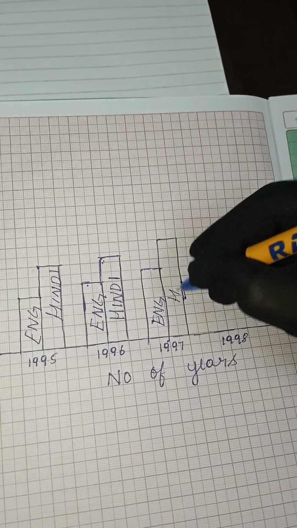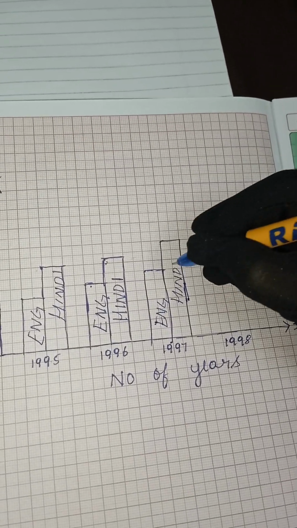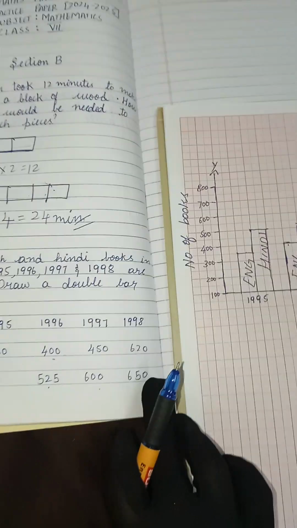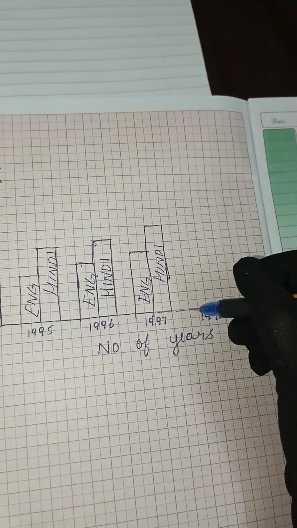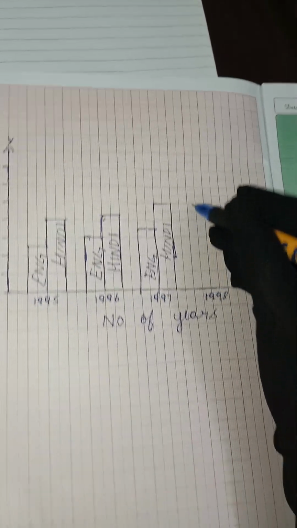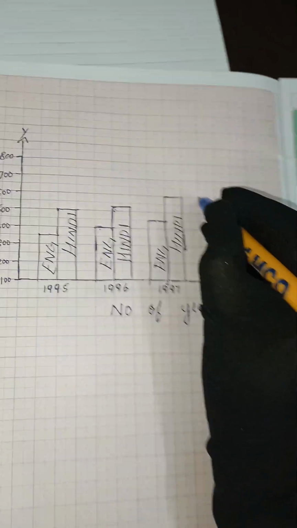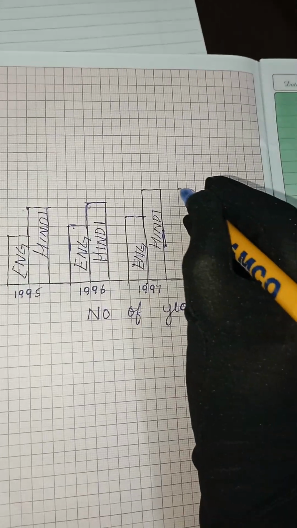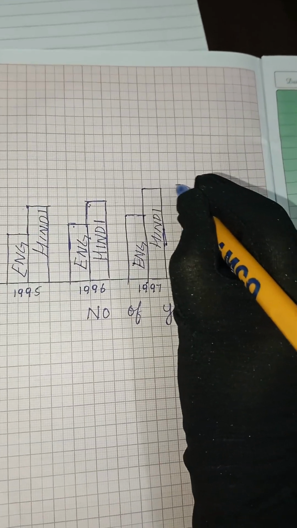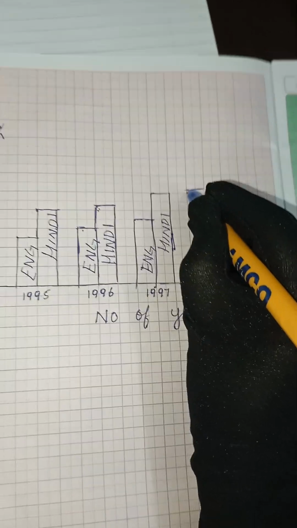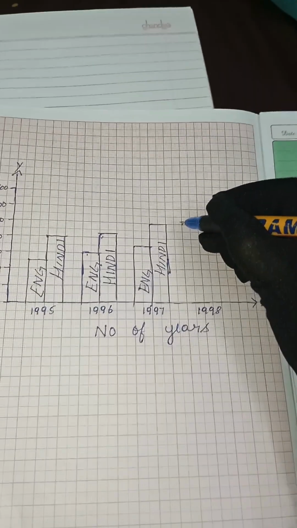So this is Hindi. Now let us come to 1998. 620 and 650. Where is 620 here? In 1998, here we got 600. After 600 we'll do 10 and 20. So 620 is here, right?